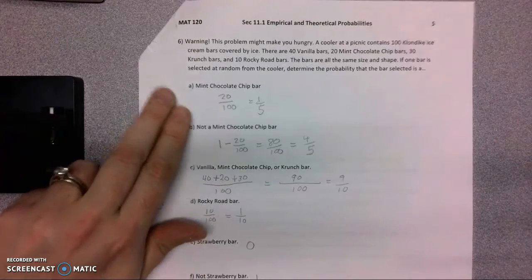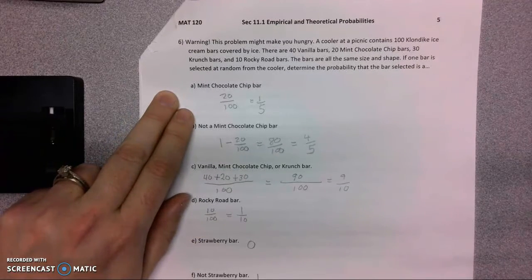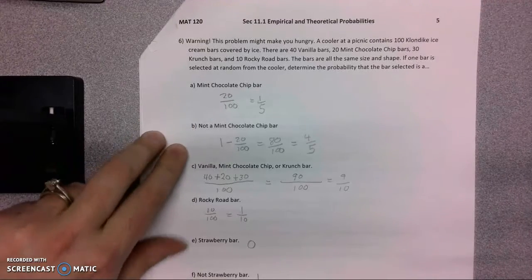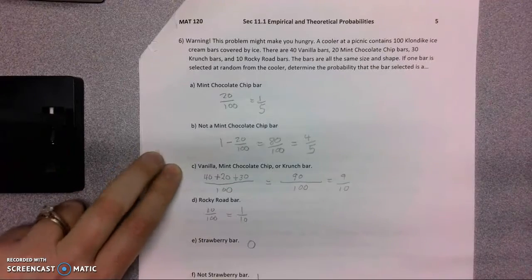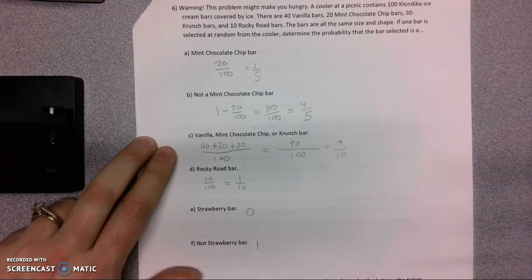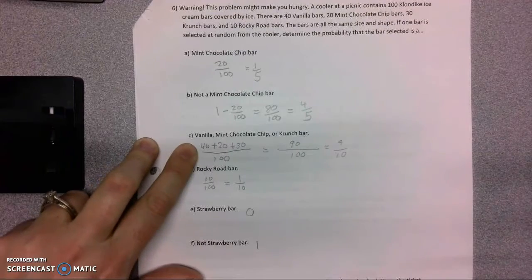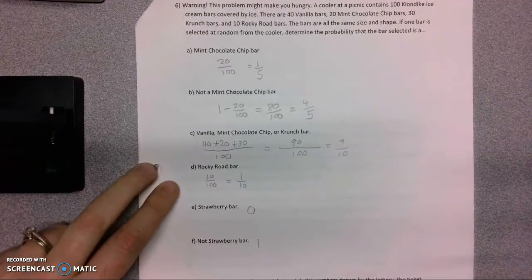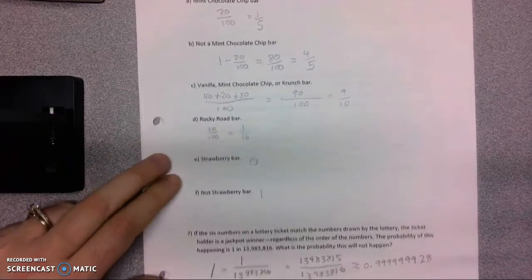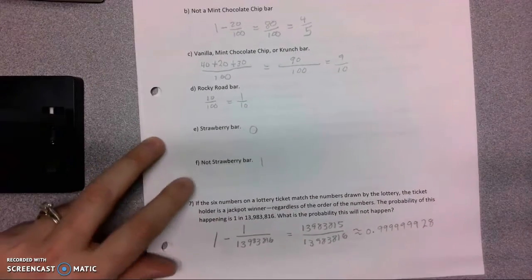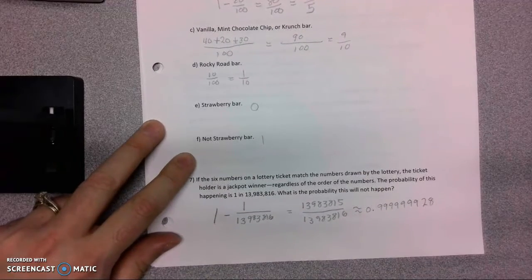Okay, and then if we think about the probability of getting a mint chocolate chip, 20 out of 100 or 1 out of 5. Not a mint chocolate chip would be the inverse of that, so 1 minus 20 over 100, which gives us 4/5. Vanilla, mint chocolate chip or crunch would be 40 plus 20 plus 30, so 90 out of 100 or 9/10. Rocky Road is 10 out of 100, so 1/10. There is no strawberry bar, so the probability of getting not a strawberry bar is 1.